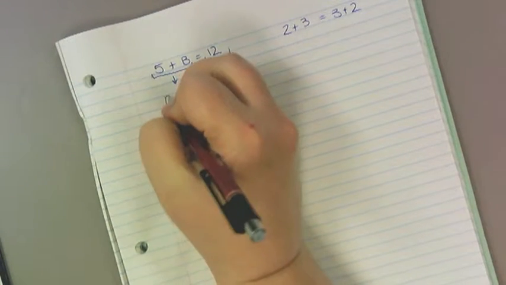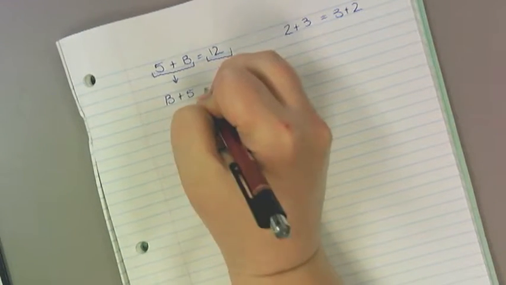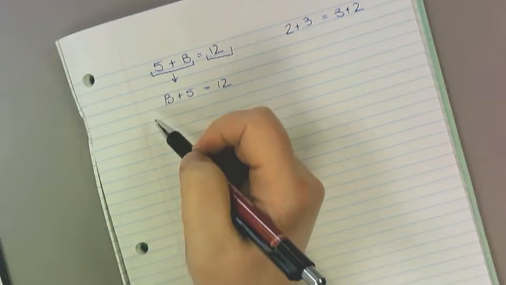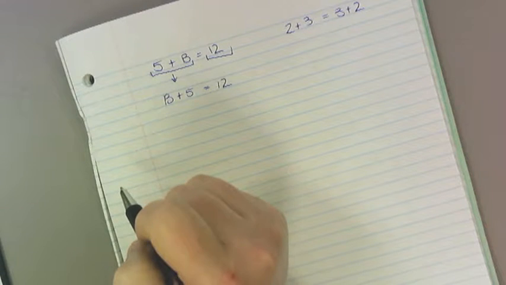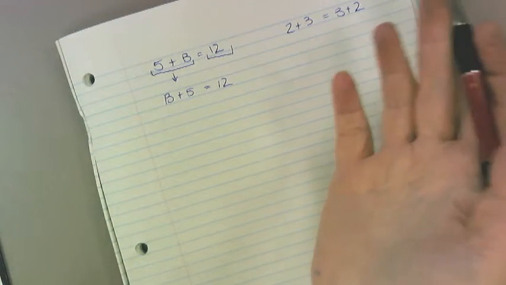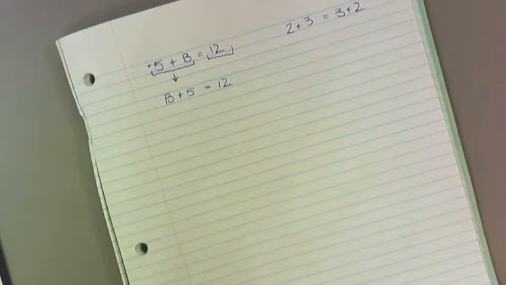We can change this to b plus 5 equals 12. So that's one way of knowing what you're doing. The other thing is, we haven't done integers yet, but what is this? Positive or negative 5? Positive. There's no number in it. It's always positive. How can you get rid of 5 positive chips? By subtracting. By doing 5 negative chips, taking away 5.